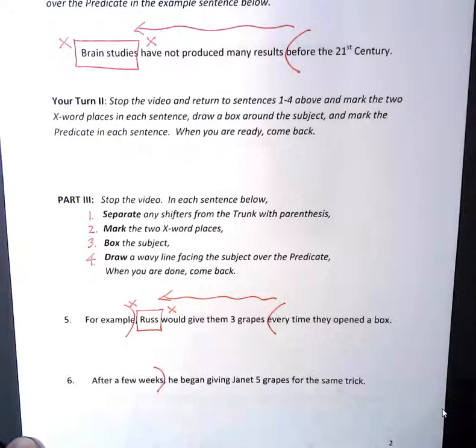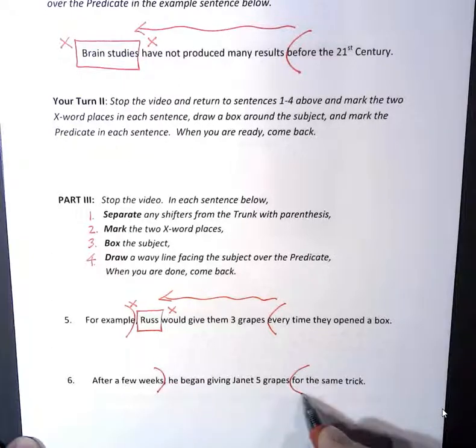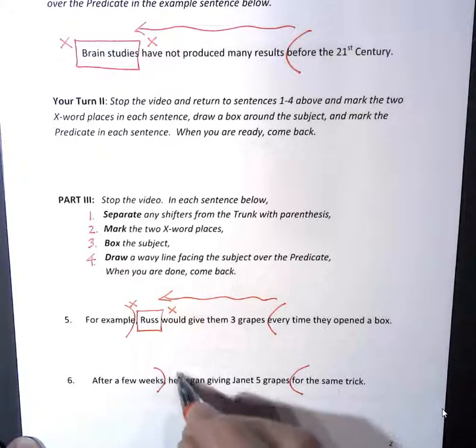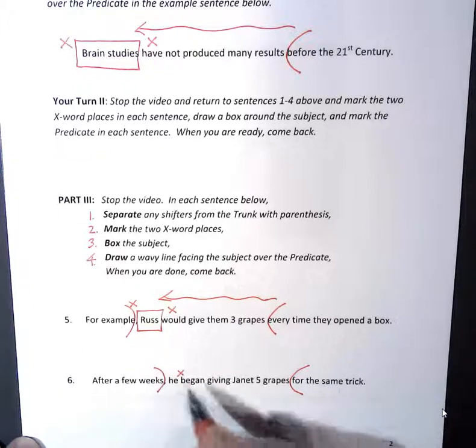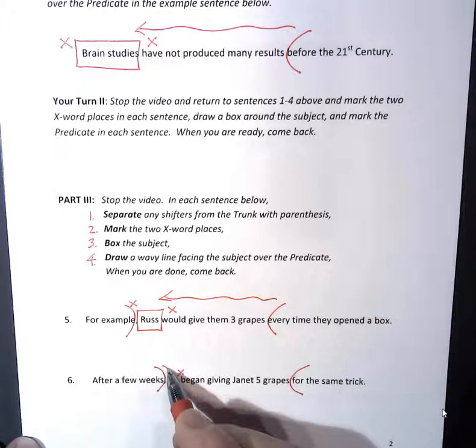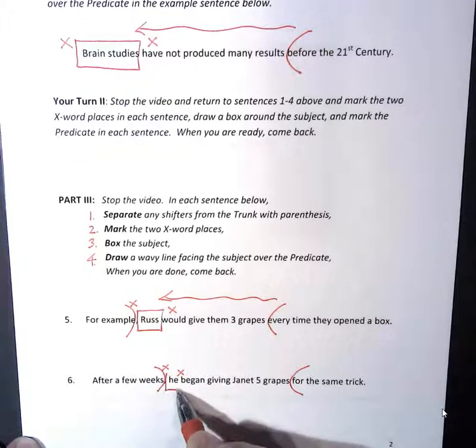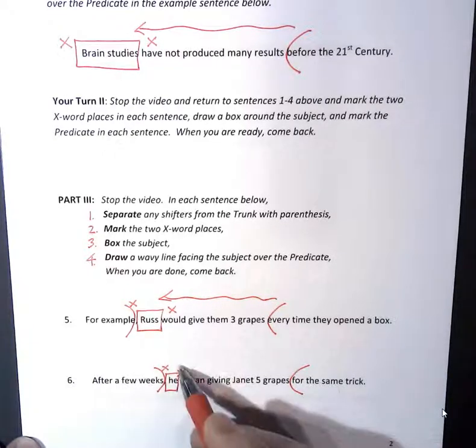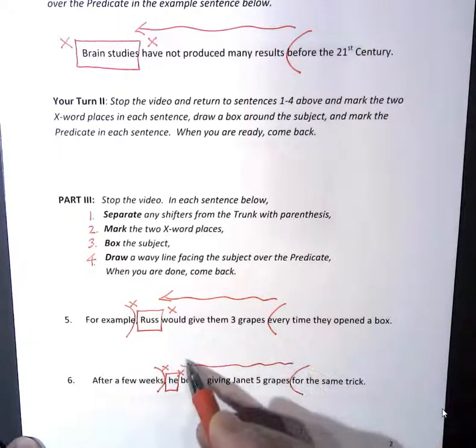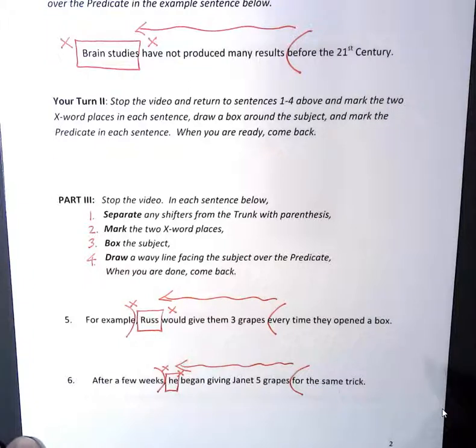After a few weeks, he began giving Janet 5 grapes for the same trick. For the same trick, after a few weeks, he began giving Janet 5 grapes. Two shifters again. He did not begin. Did he begin? He is the subject. Everything from the subject to the end shifter or end of the sentence is the predicate.